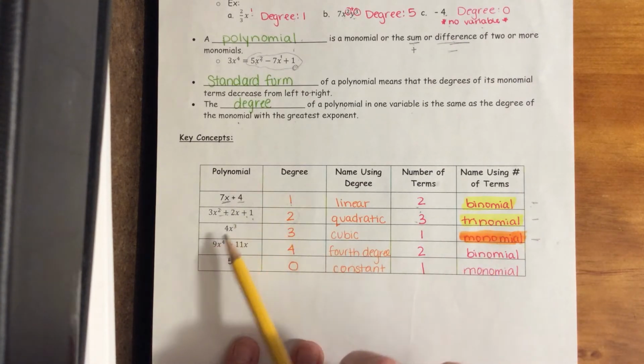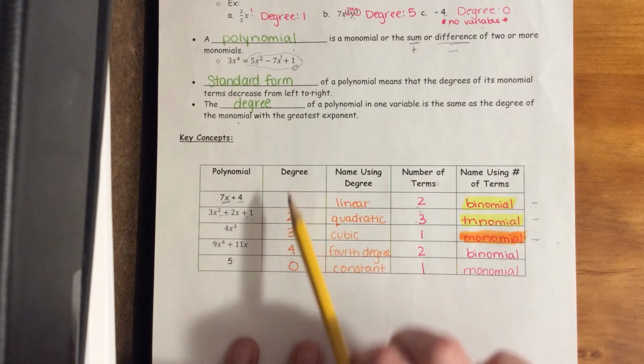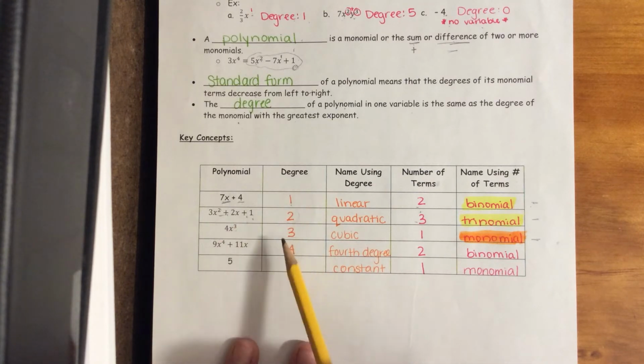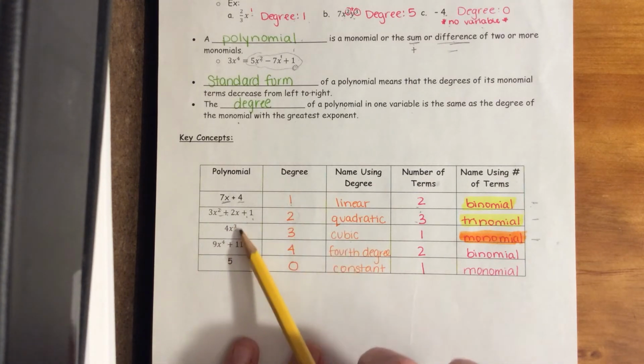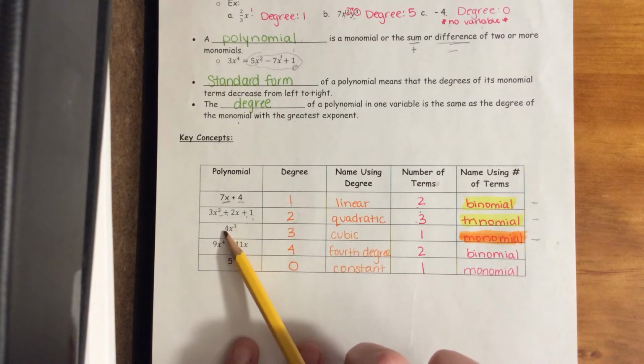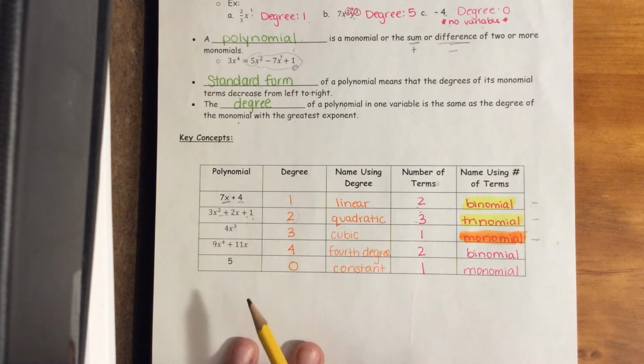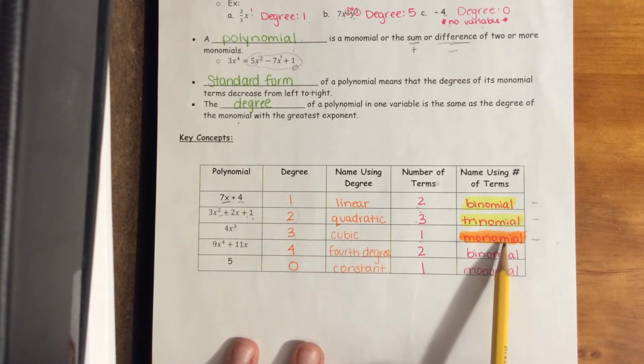Okay? Third one, 4x cubed. The degree, what's the exponent? 3. It's called a cubic. And this only has one term. So that 4x cubed is just one term. Again, 4 and x cubed are not separate terms because they're being multiplied together. So it stays as one term, which again is a monomial.